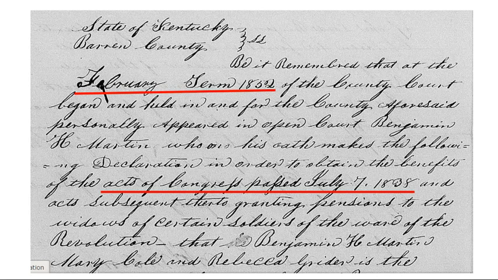Now, just to show you, if you go through and look at the application, you're going to see, wait a minute, why is there continuing information? Because if she got the pension, then there would be the notations in regard to her death and the ending of the pension. But there's not.